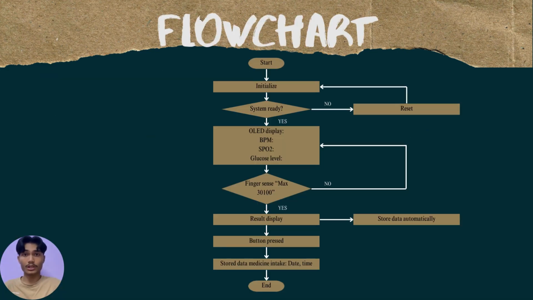For the flowchart, the system starts by initializing all the components. It checks if the system is ready. If not, it will be reset. Once ready, the OLED display will show the BPM, SpO2 and glucose level. Then the system waits for a finger to be detected by the sensor. If no finger is sensed, it loops back to the display stage. When a finger is detected, the result is displayed. Data is then automatically stored, and if the button is pressed, additional information like medication intake, date and time is recorded. The process ends after storing all relevant data.